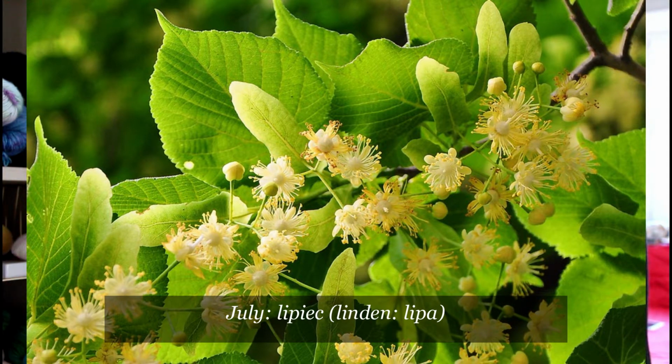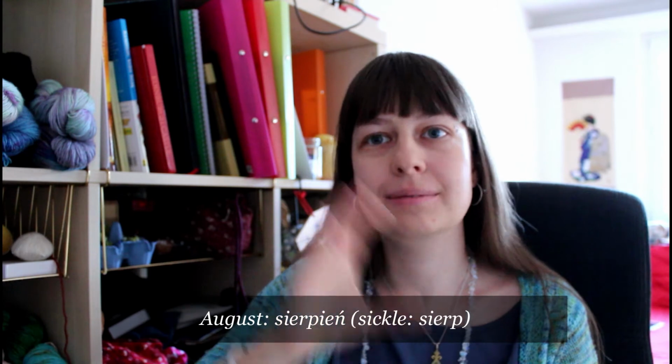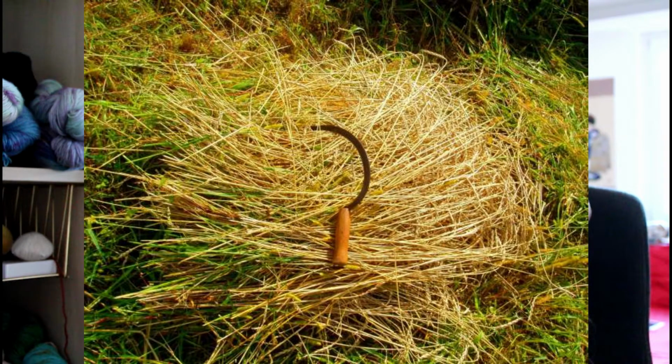Then we get the beautiful month. July is the month of linden trees. So yeah, they are in full bloom then I suppose. And this is easy because it's lipiec, and lipa is the linden tree. And then August is sierpień, and it comes from the word sierp, which is sickle. It's not a cycle, it's a sickle. You know, the tool you use for harvesting, basically. So it still is in Poland the time of the harvest.